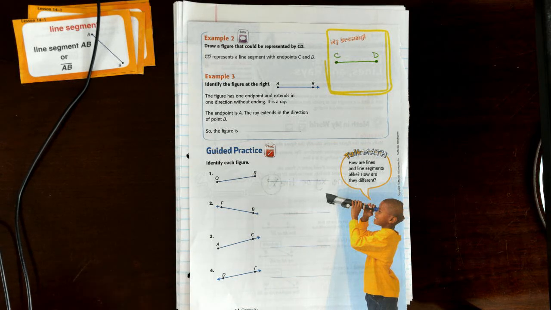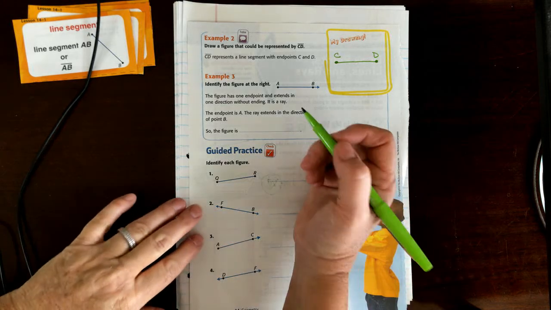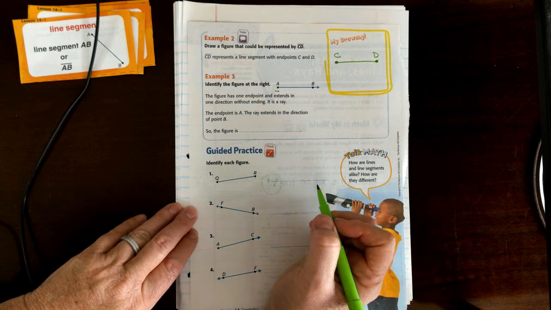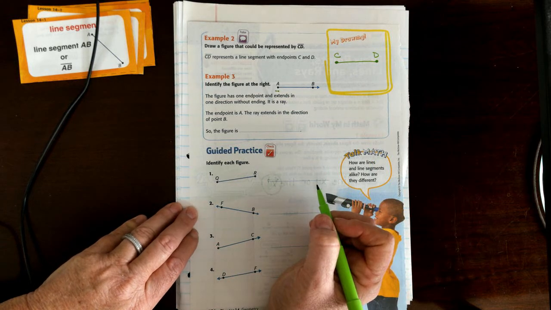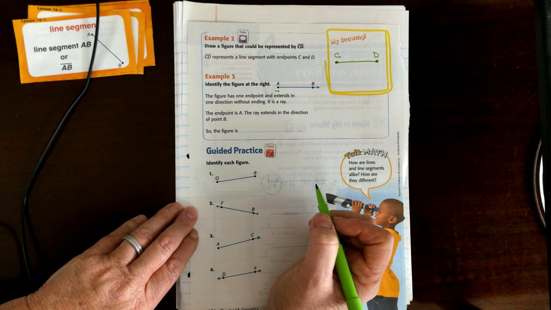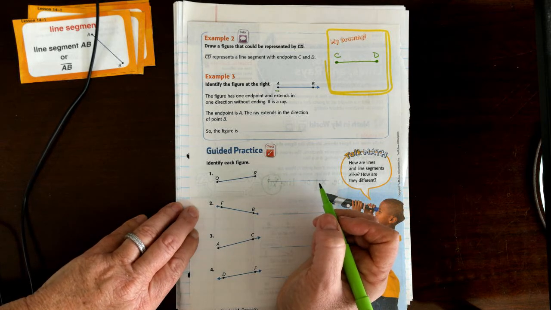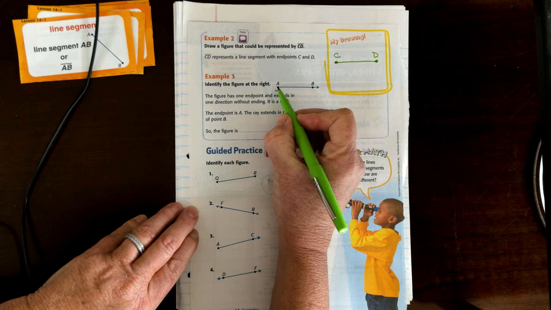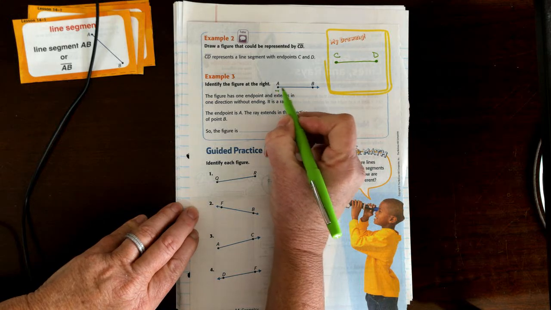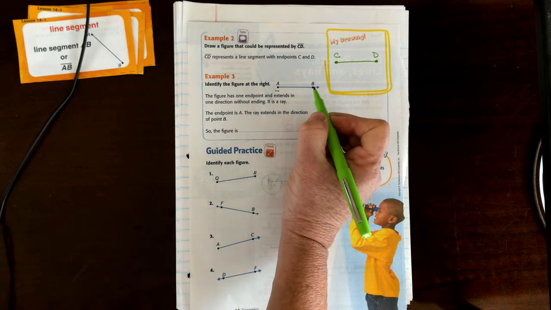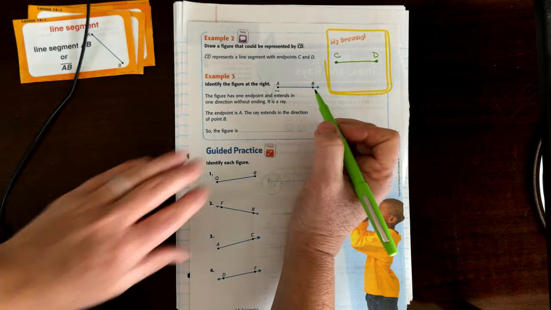Let's look at example 3. Identify the figure at the right. The figure has one endpoint and extends in one direction without ending. It is a ray. The endpoint is A, and the ray extends in the direction of point B. So this is where it begins. So when you write it, you must start with A, and it goes in the direction of B.